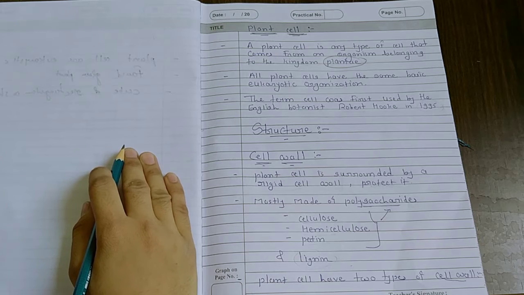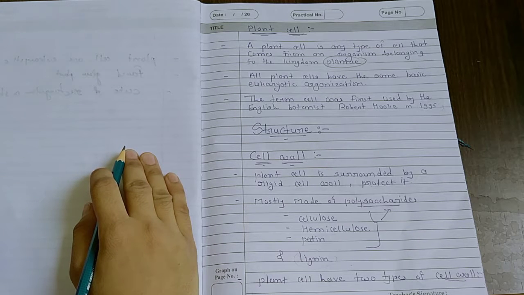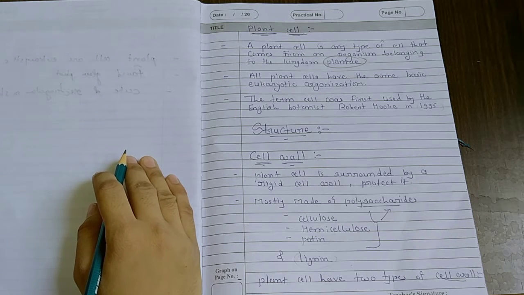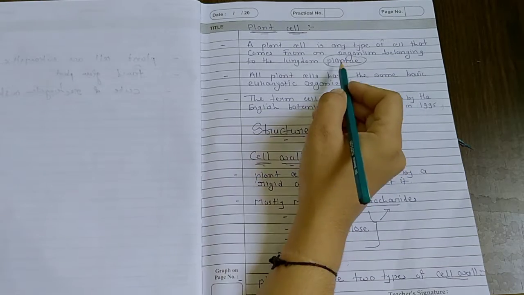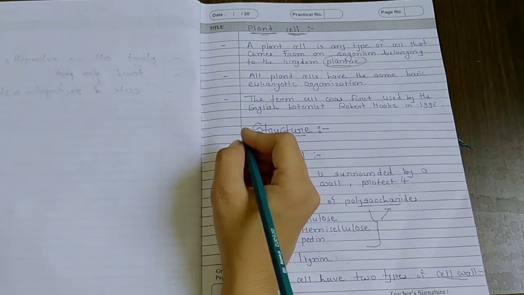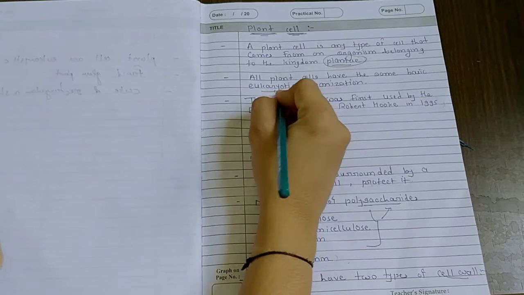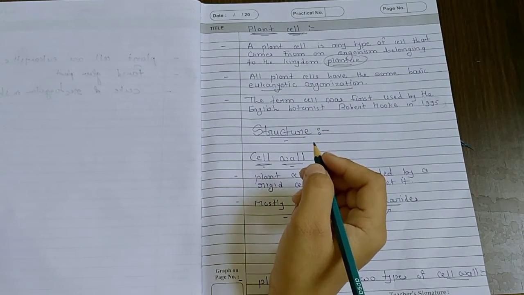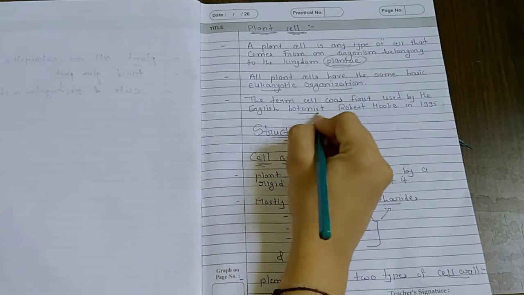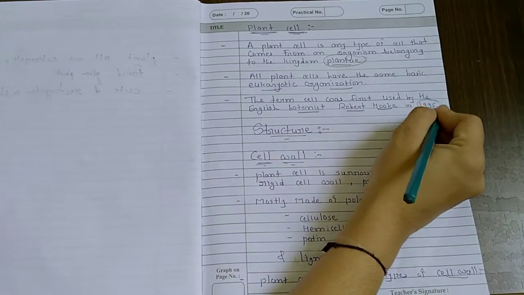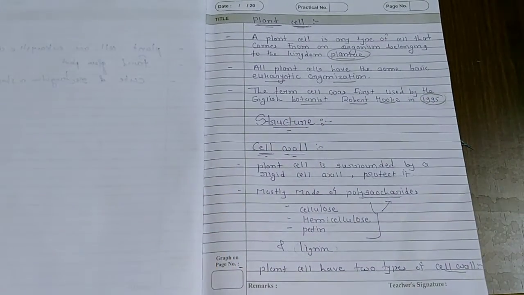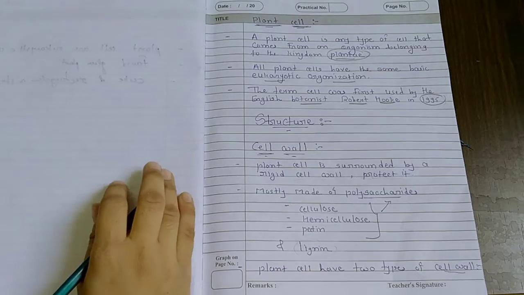A plant cell is any type of cell that comes from an organism belonging to the kingdom Plantae. All plant cells have some basic eukaryotic organization. The term cell was first used by the English botanist Robert Hooke in 1665, right? And we will discuss the structure of the plant cell.